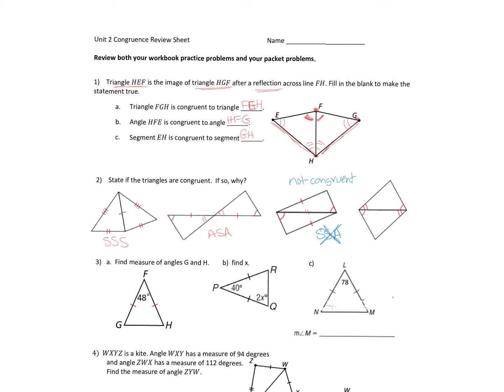And the fourth one, when I mark my congruent reflexive sides, I would see that this one is angle, side, angle. So then let's take a look at number 3.